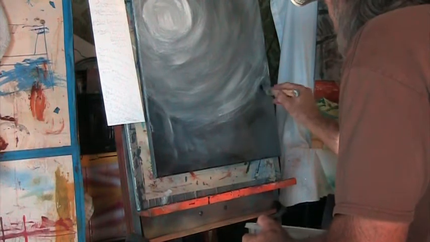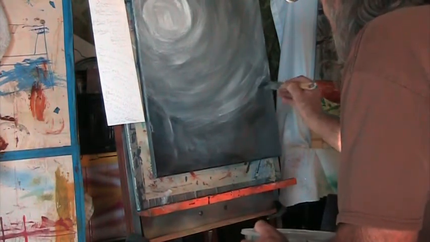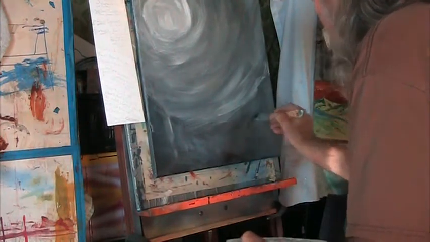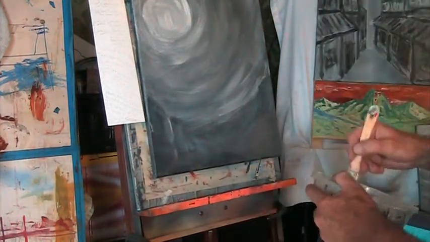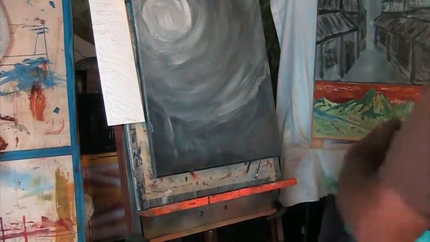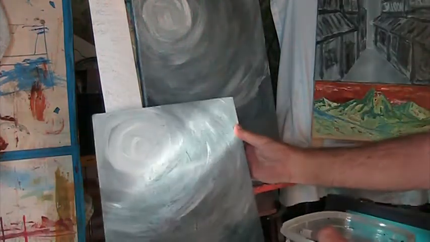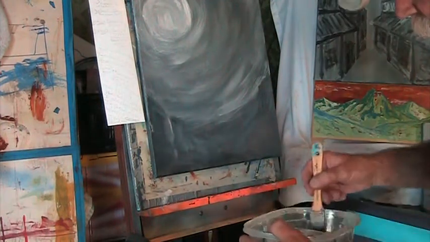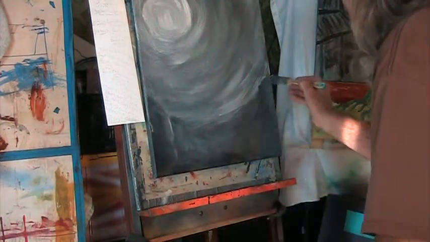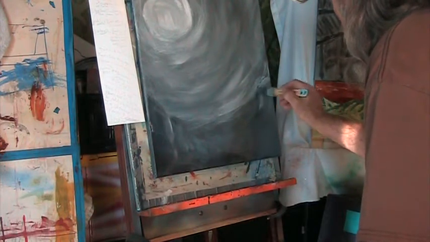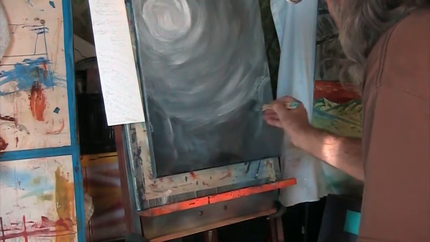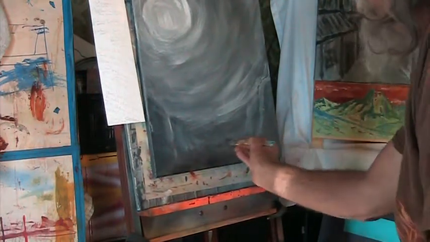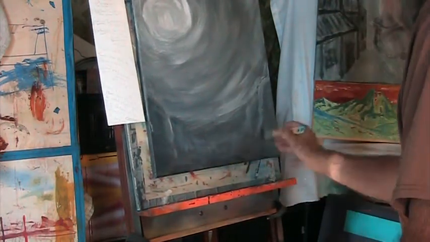Painting is definitely therapy, and this is just a play around on the concept of this painting. So I'm going light on the paint that I'm using, so anything I may want to change down the line, I'm not going to be all lumpy in impasto to where I can't do that.